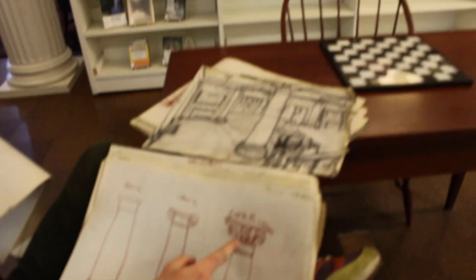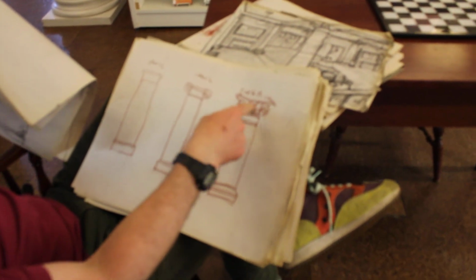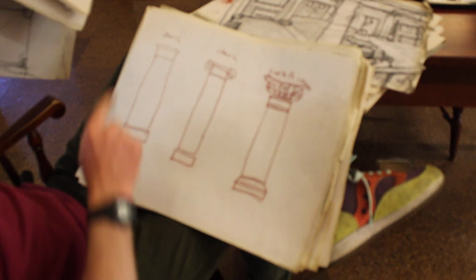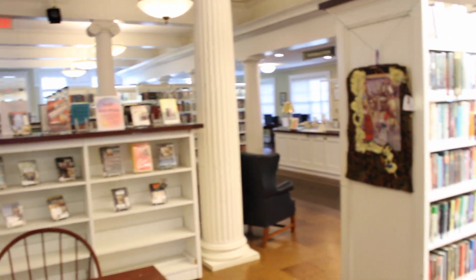Here's my diagram. For here we have Ionic columns. In this library, in the Montpelier City Hall, we have the Corinthian, which is the fanciest order, more florid with more scrolls and floral elements and such. And the simplest is the Doric, which is actually over there by the information desk. If you look over there, those are good examples of Doric columns. They're the simplest, most plain.